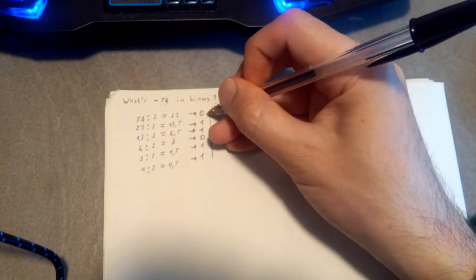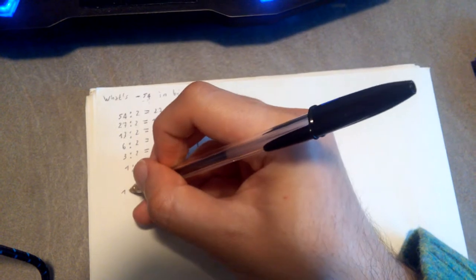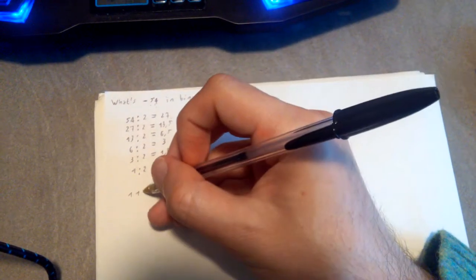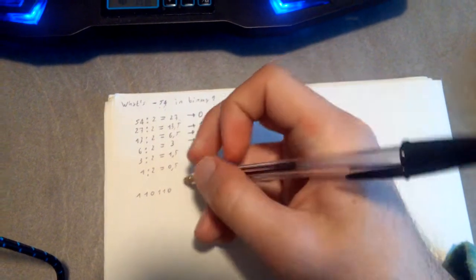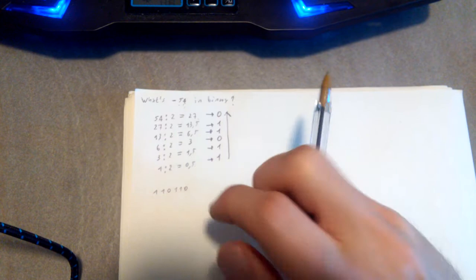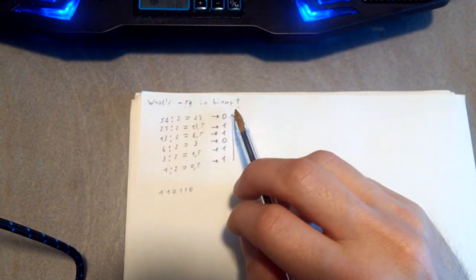And then we read it upward. Therefore, we get 1, 1, 0, 1, 1, 0. Okay, this was the representation of positive 54 in binary.